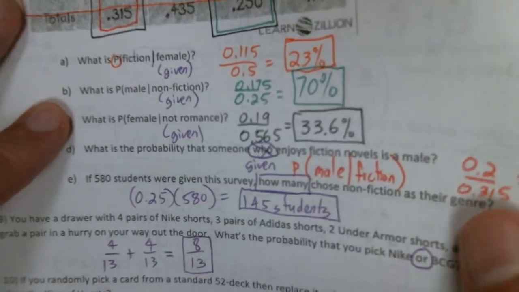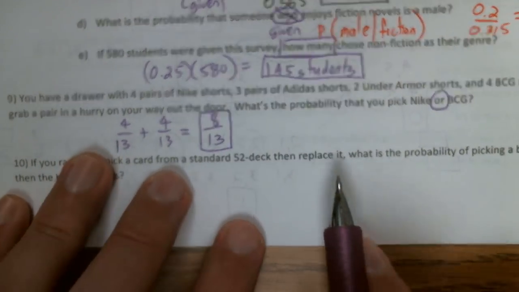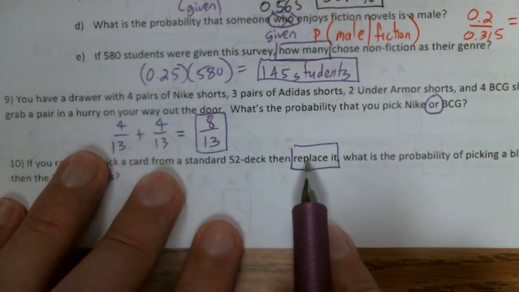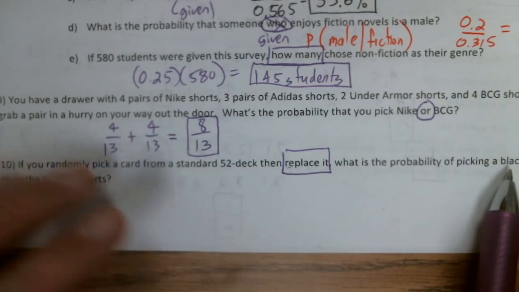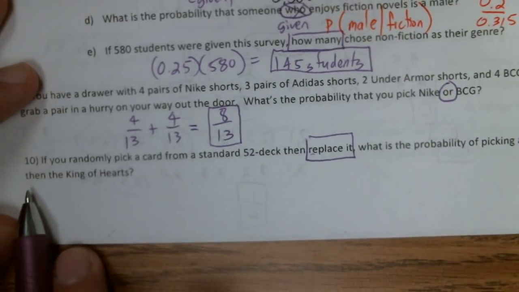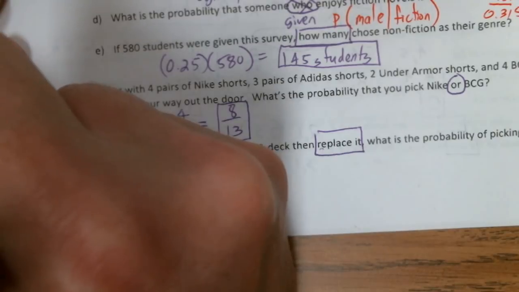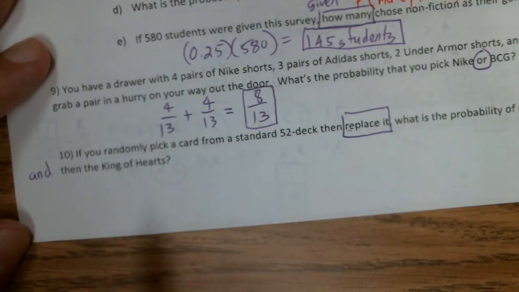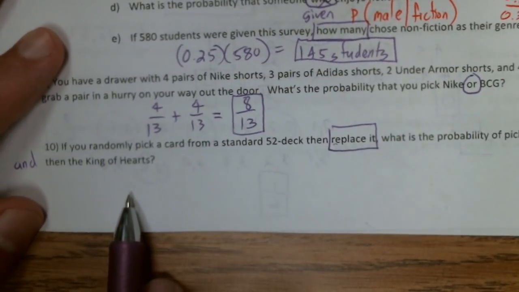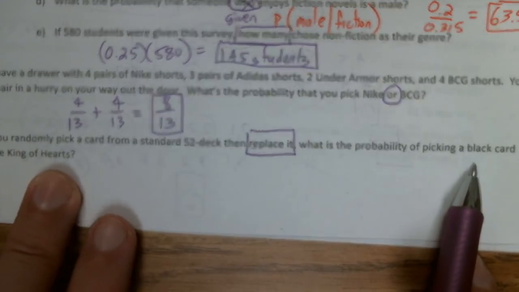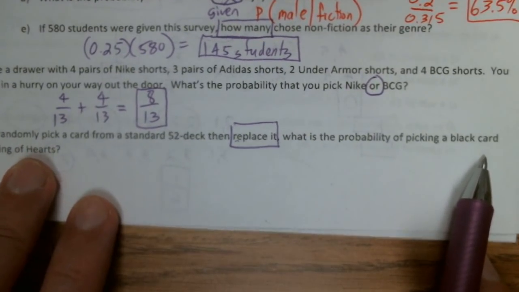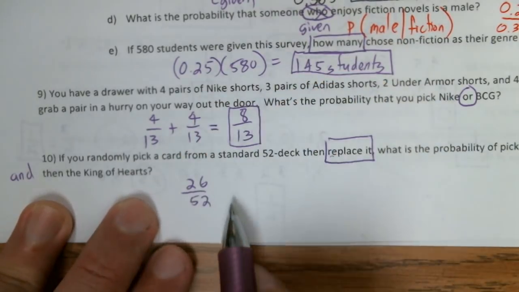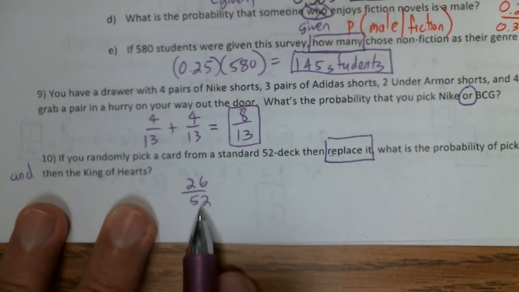Number 10, if you randomly pick a card from a deck, replace it. So I'm already thinking and, because it's replace versus without replace. What is the probability of picking a black card, then the King of Hearts? There's the word and. What's the probability of picking a black card? Half the deck is red and half the deck is black, so the chance of picking a black card is 26 out of 52. Yes, you could write down 1/2, but I'm going to leave the denominator as 52.